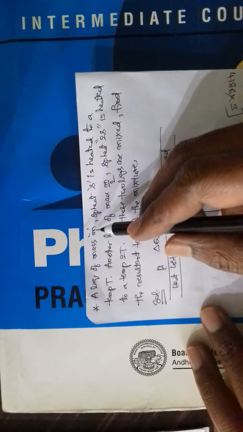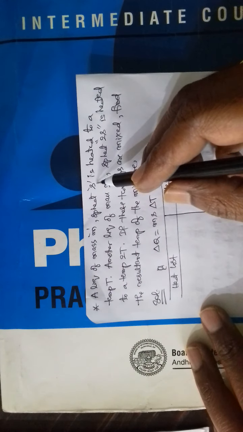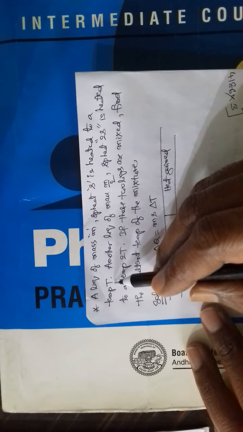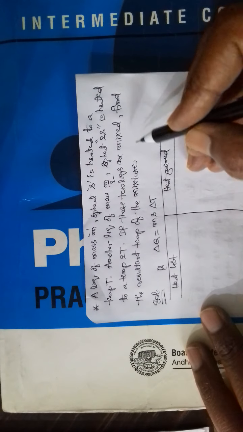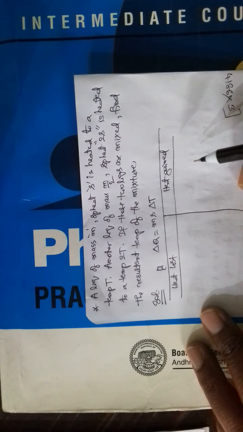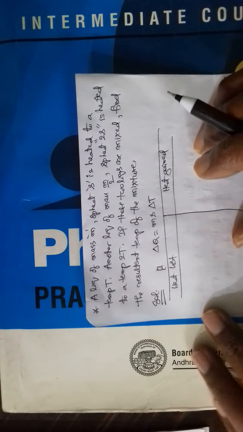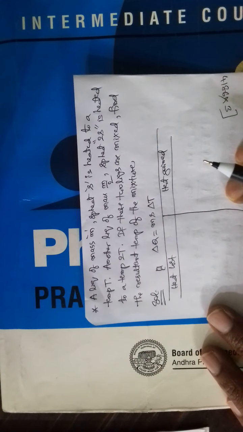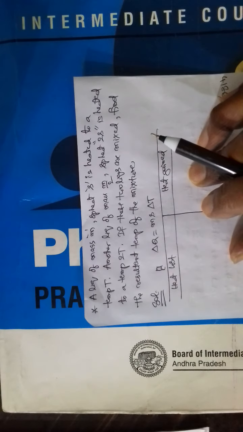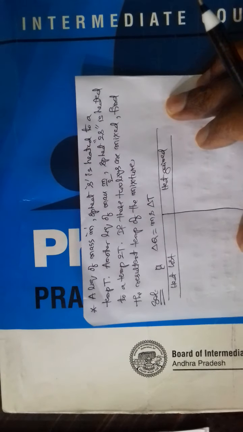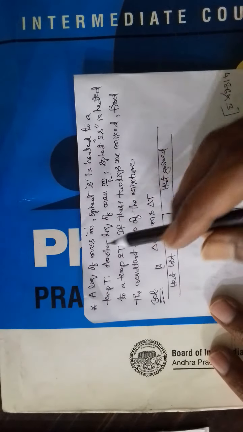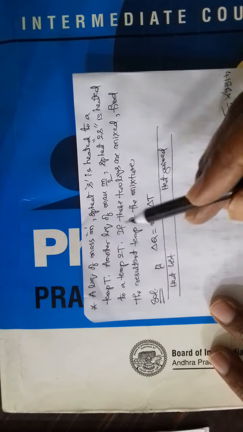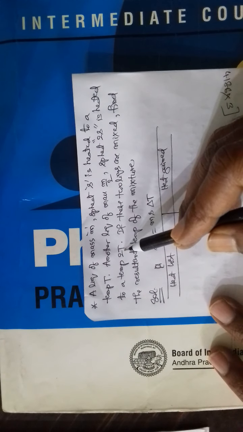Here a liquid of mass m, specific heat S, is heated to a temperature T. This is having lower temperature, this is having higher temperature.